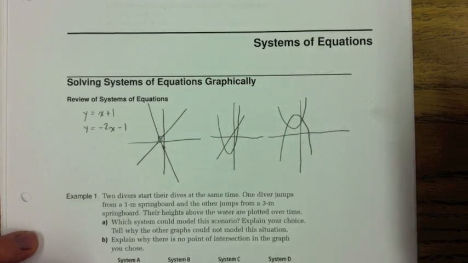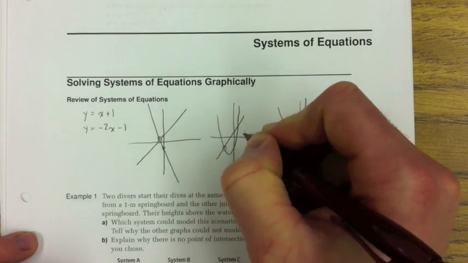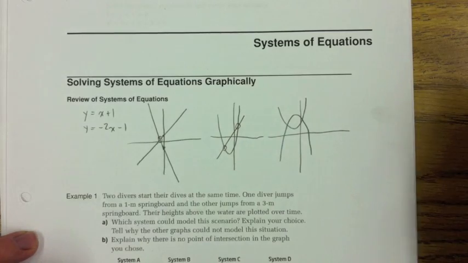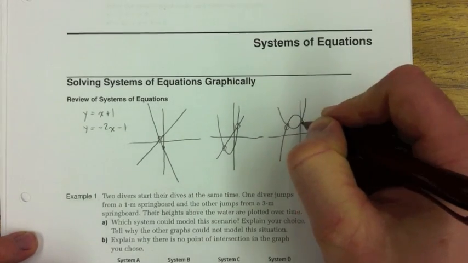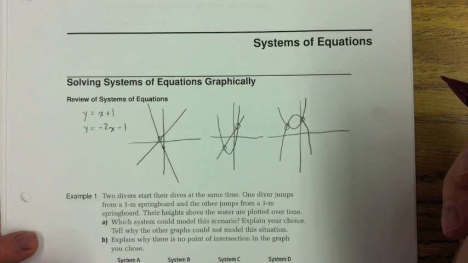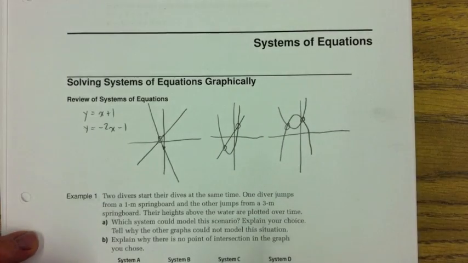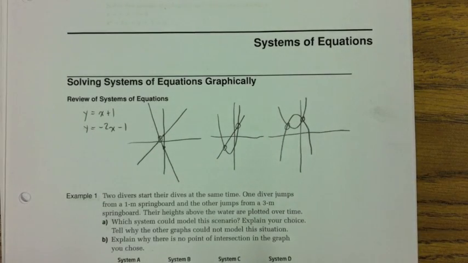One of the things that you might notice about these systems is that a line and a parabola might cross twice, and similarly two parabolas might cross twice, in which case you would get two solutions to your system. Those aren't the only options. We'll look at some of the other options later on in the video.